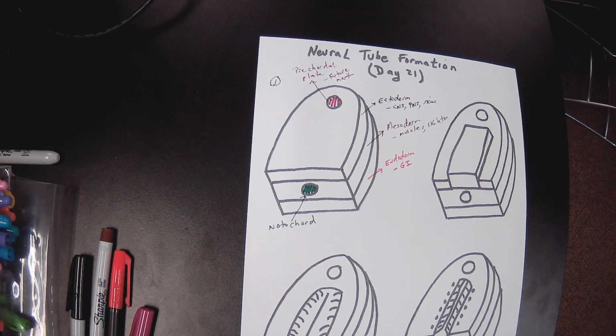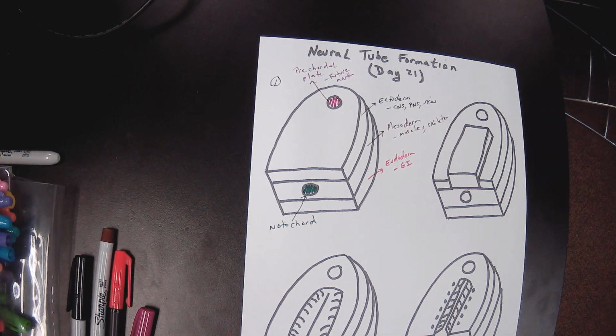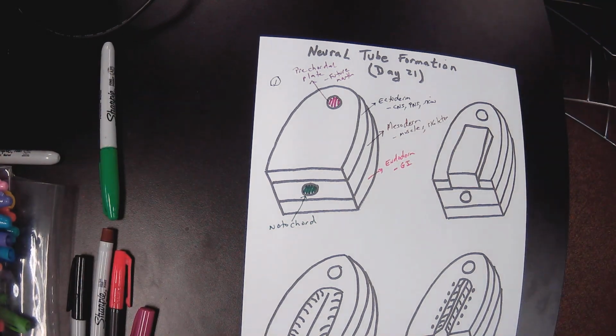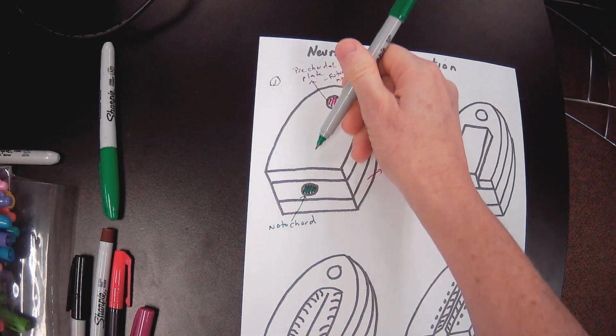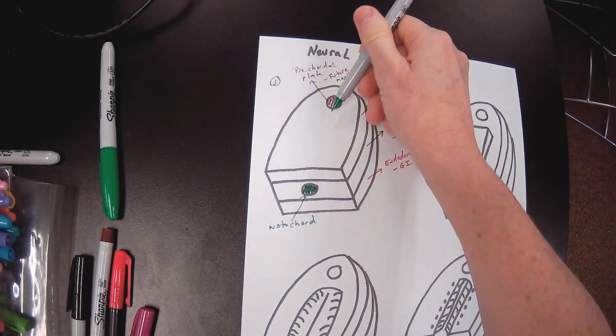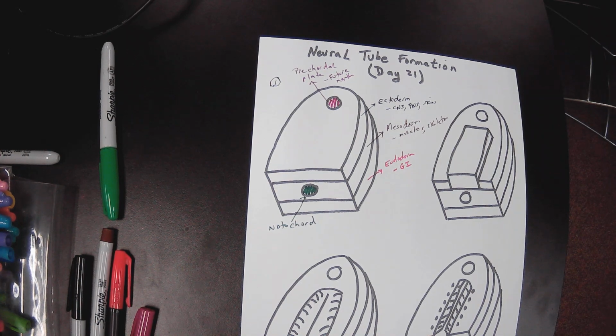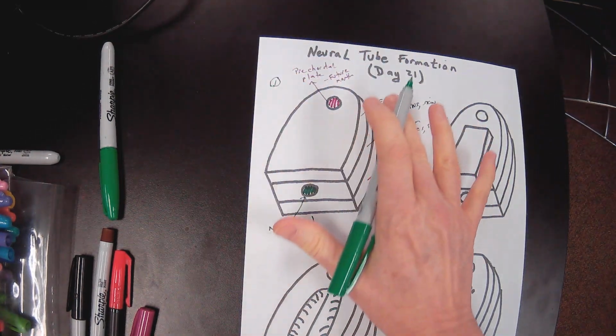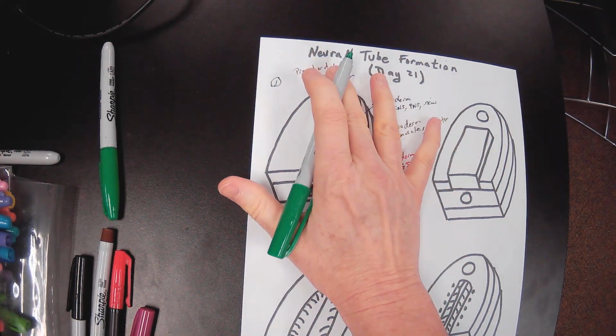So the notochord resides in the mesodermal layer, and it goes all the way up to the prechordal plate. This is all about day 21. This is the first step.